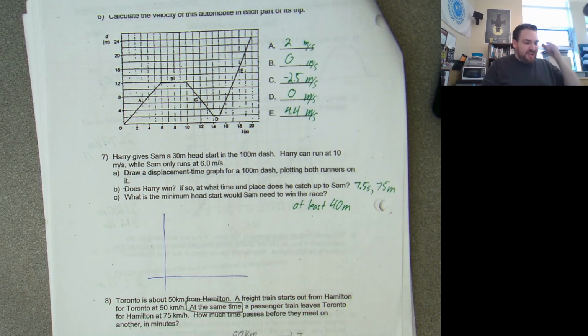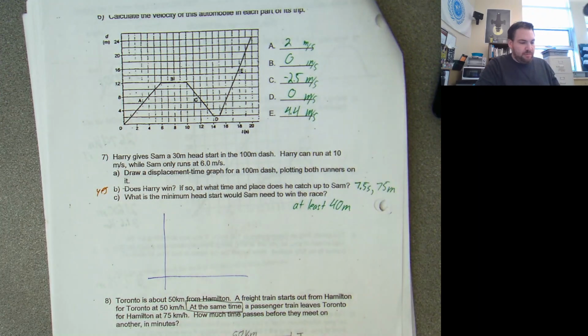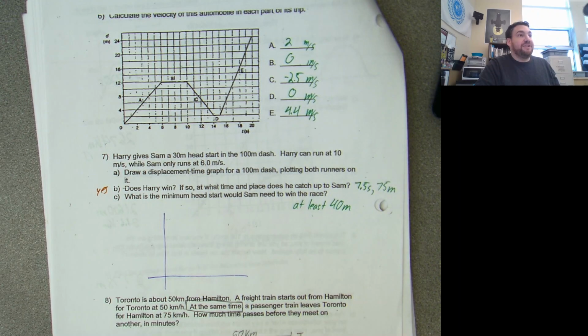The answers to 7 is there. 7B is yes. You had to graph 7 in order to correctly do this one. And then question 8 was a bit of a yes.